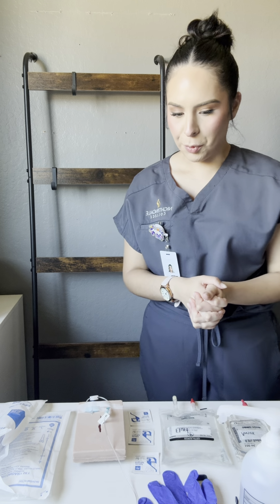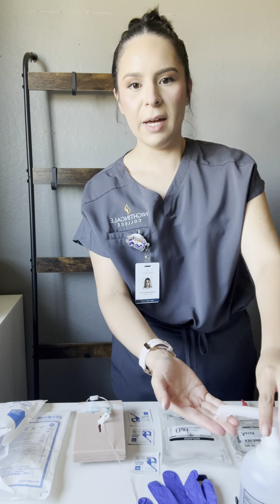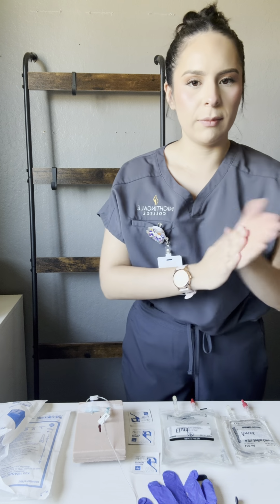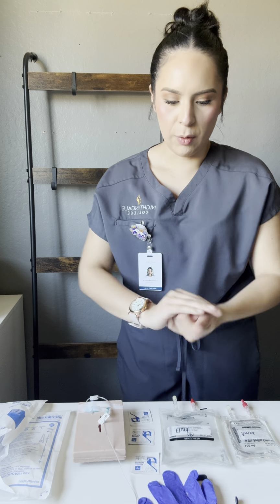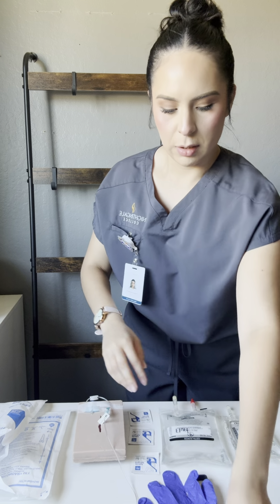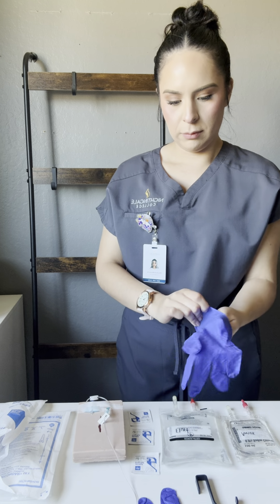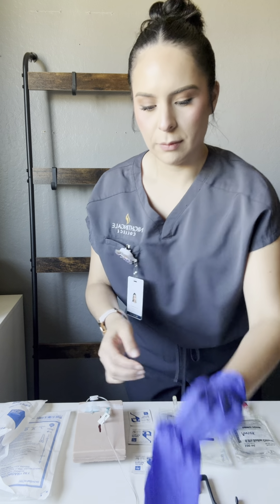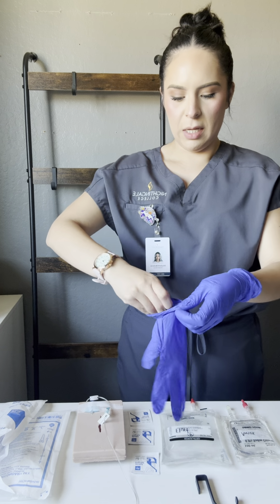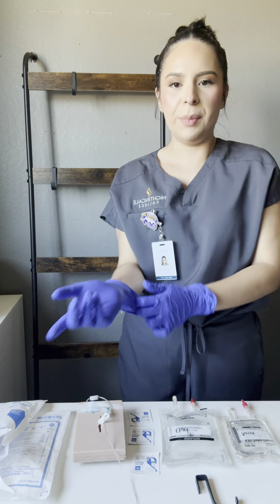The first thing that I'm going to do is perform hand hygiene, and then I'm going to don gloves, and then I'll gather the supplies that I'll be needing.